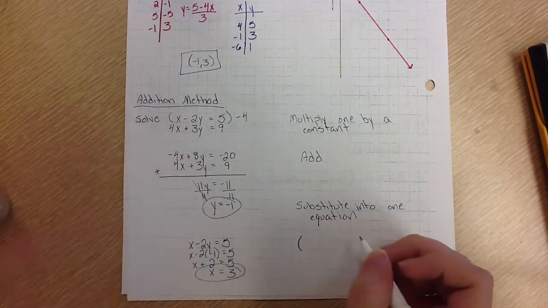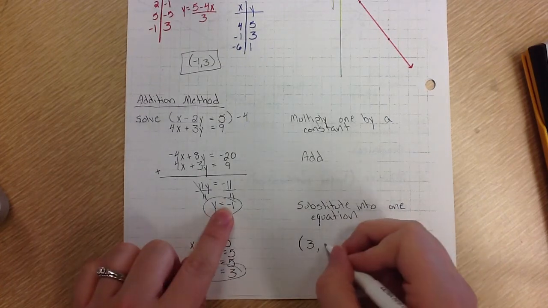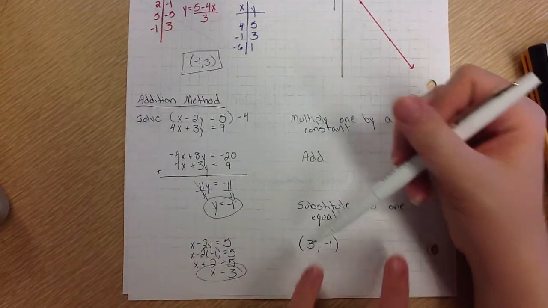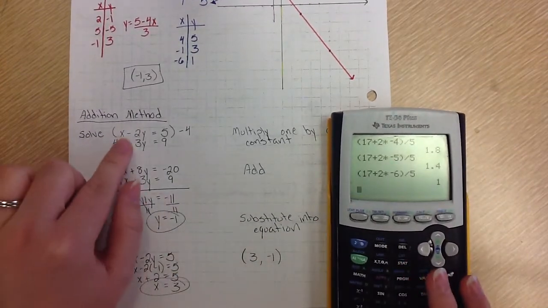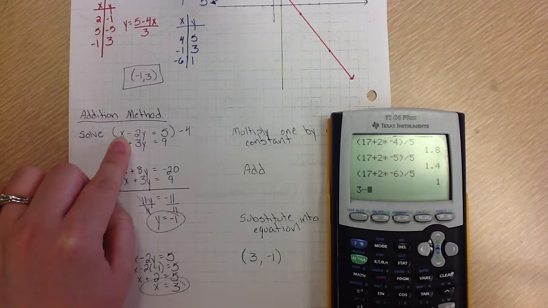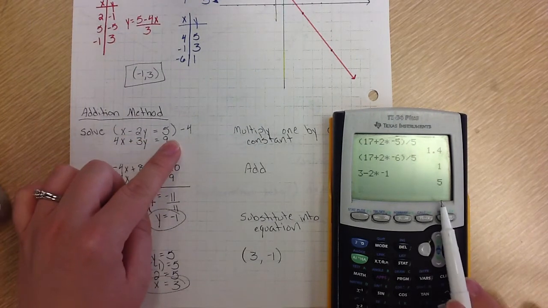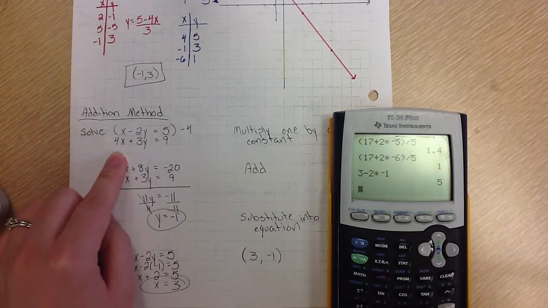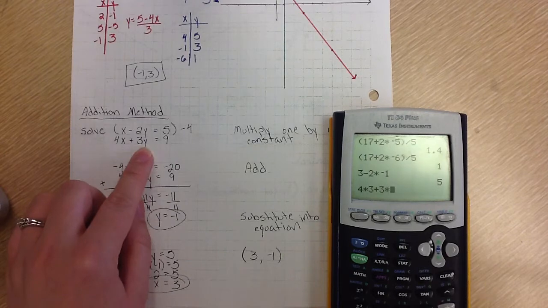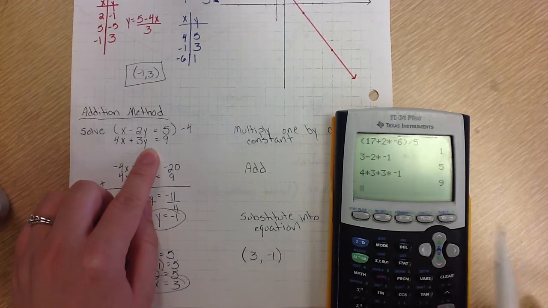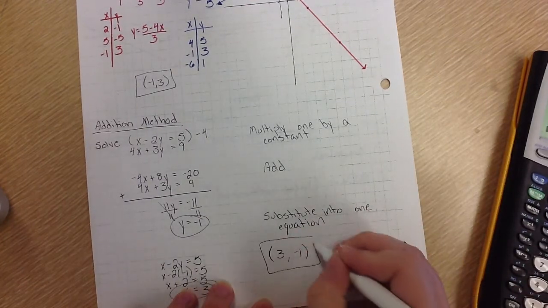So my solution is the ordered pair x is 3, y is negative 1. Then it might be helpful to double check and make sure this works in both equations. I plug in 3 for x minus 2 times y, which is negative 1, and make sure I get 5. It works in that one, but I have to check this one too. 4 times x, which is 3, plus 3 times y, which is negative 1, and I do get 9. So it works in both equations. So there is my solution.